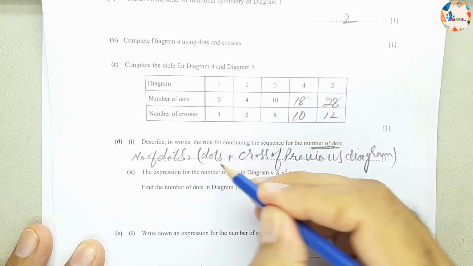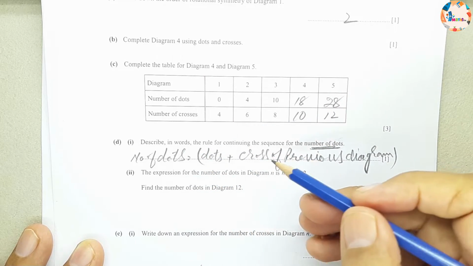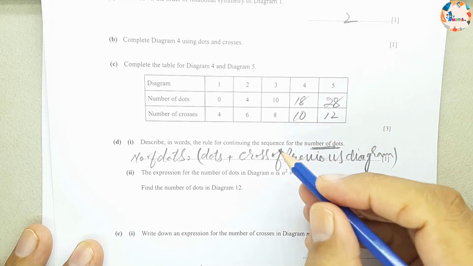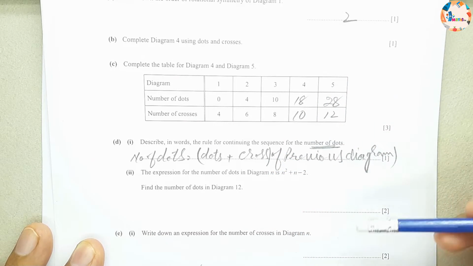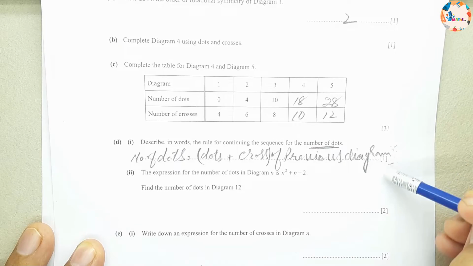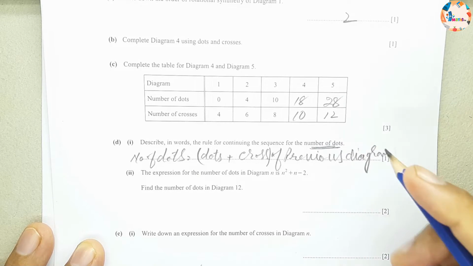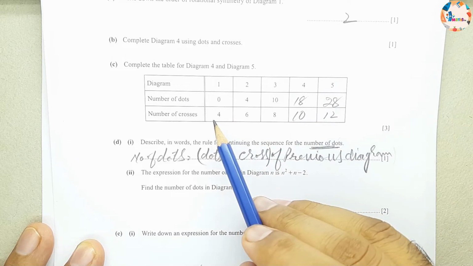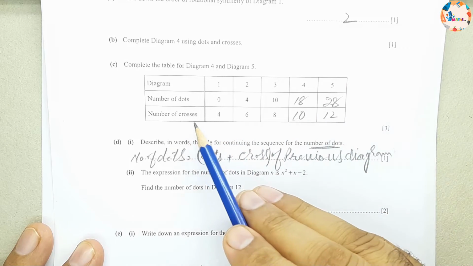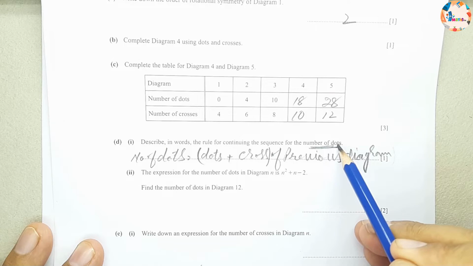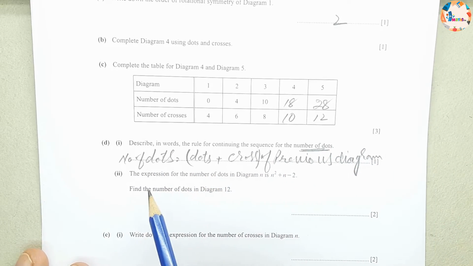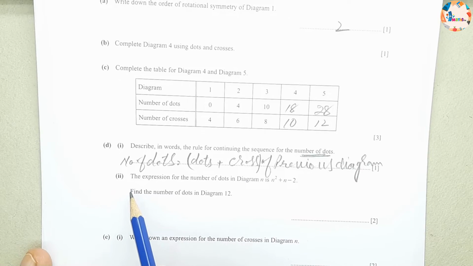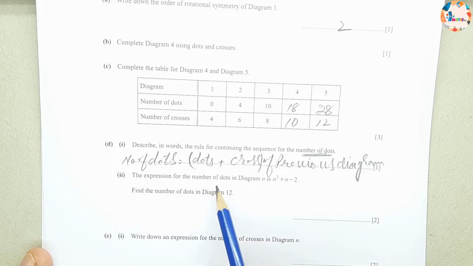So this will be the rule: dots plus cross of the previous diagram. Basically, I don't agree with the marking scheme, because the marking scheme has just written add 2. So adding 2 is the rule for cross and not for dot. So this is what I have written. Hopefully it's correct.